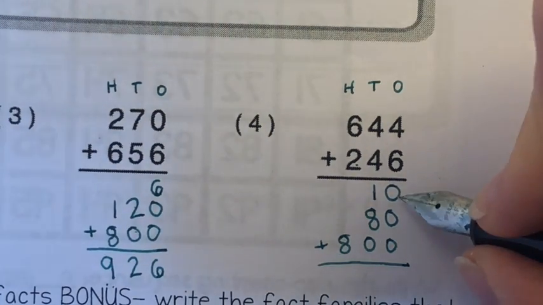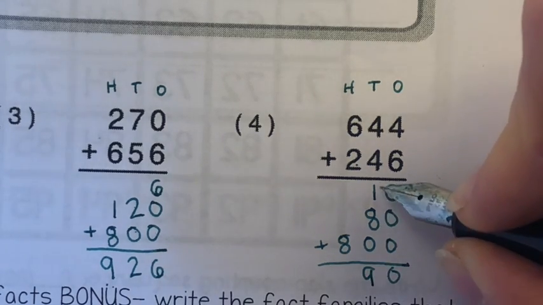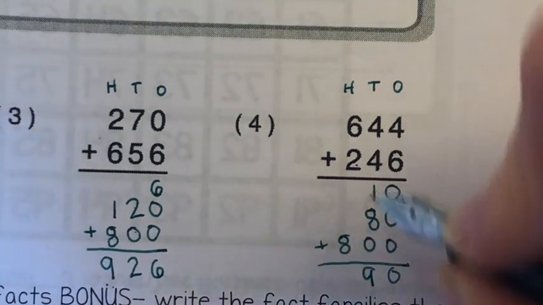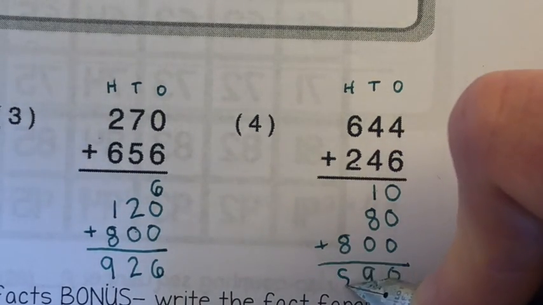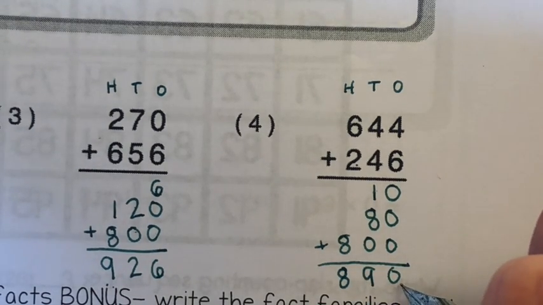Now I'm going to add them. 0 plus 0 plus 0. 1 plus 8 is 9. 10, so those are my tens. 10 plus 80 is 90. Oh, look, that's 90. And 8 plus 0 is nothing, so 800. So I have 8 hundreds, 9 tens, and 0 ones, 890. Okay, so we're going to move on.